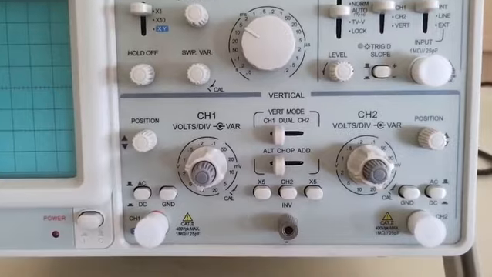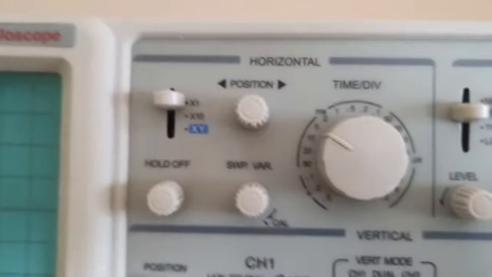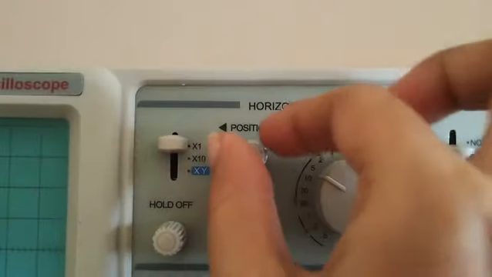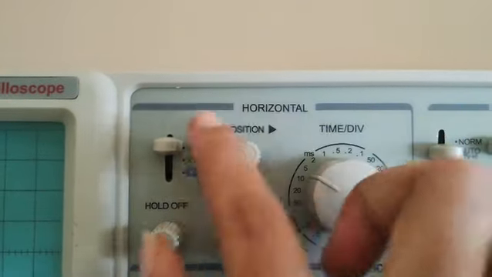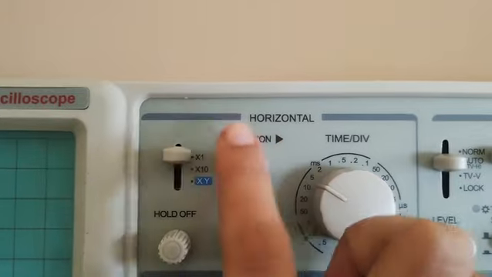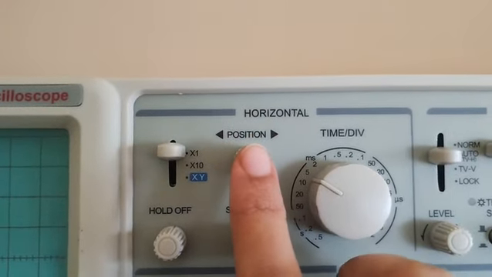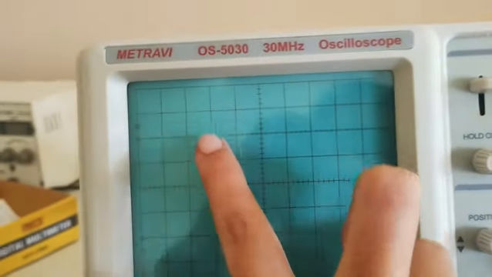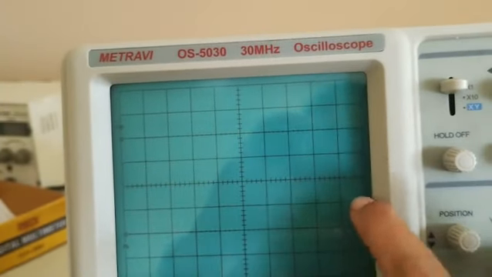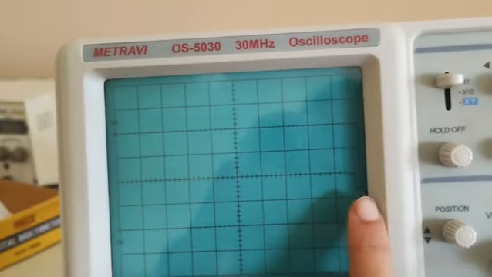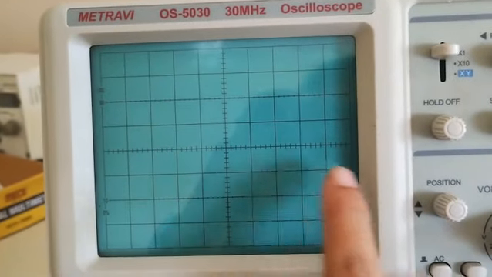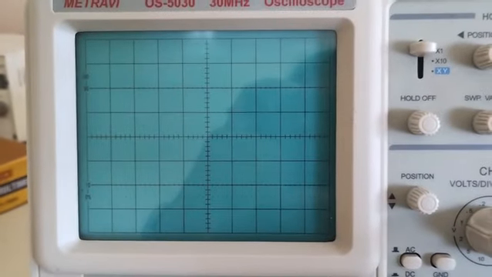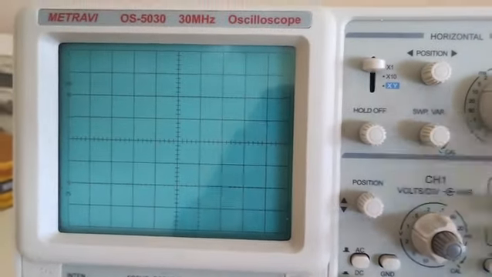Let's move to the horizontal section. So this is the horizontal section of the CRO. Here we can see a position knob. The position we have to change with time so that our waveform will appear here like this. Then we can adjust our waveform on this display. I will show you practically.